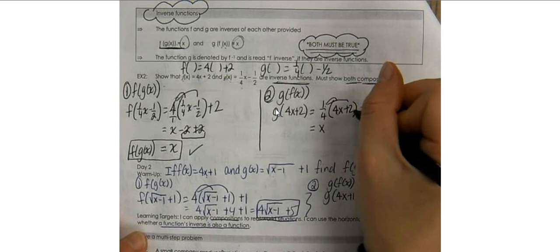So distributing that 1/4 to each term, 1/4 times 4 is going to be 1x. 1/4 times 2, that's going to be 2 over 4, which is 1/2, so plus 1/2 minus 1/2. 1/2 minus 1/2, they cancel each other out, leaving us with just the letter x.